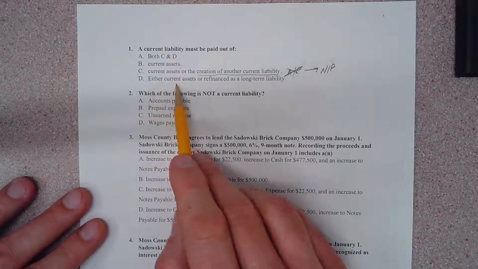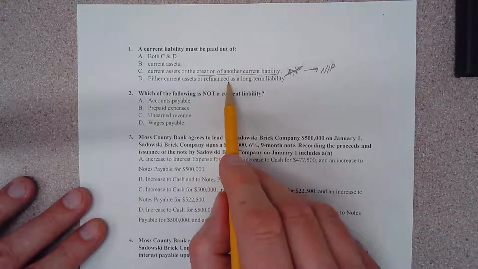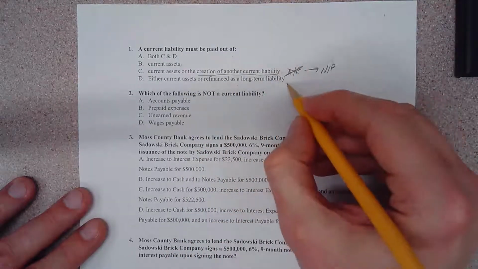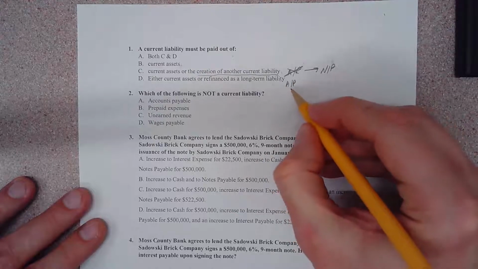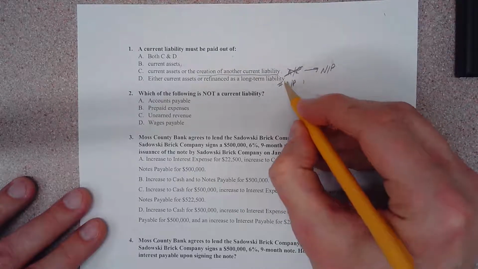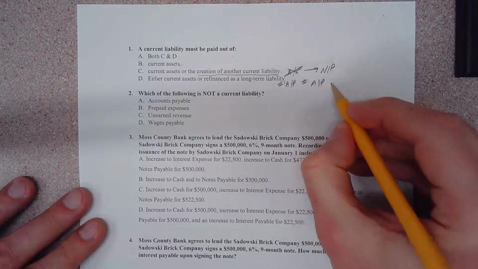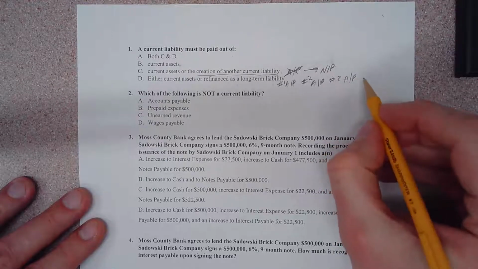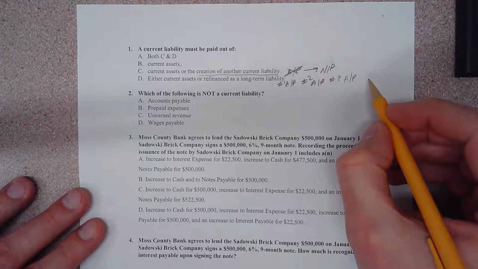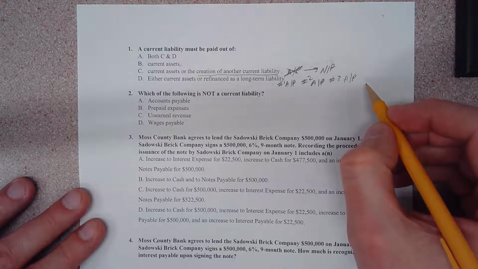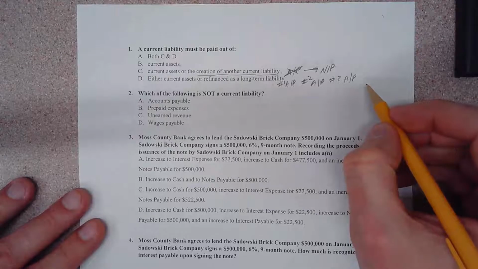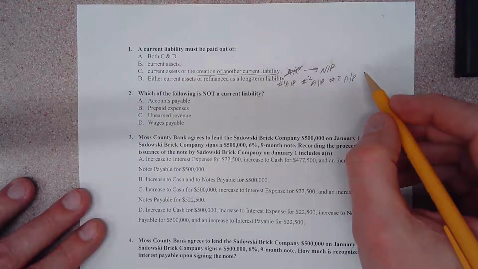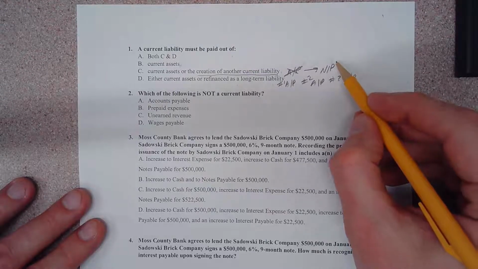Choice D says either current assets or refinanced as a long-term liability. Well, let's say that we have an accounts payable to supplier number 1, another accounts payable to supplier number 2, and a third accounts payable to supplier number 3. And we're concerned about it. We don't have the money to pay all 3 of these bills, and let's just say that these particular vendors are not willing to create a note payable for us.